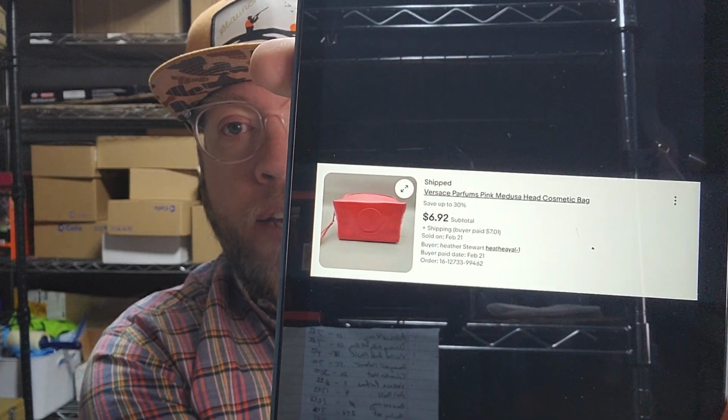So it's a Versace Parfums Pink Medusa Head Cosmetic Bag. It's something you get for free as one of those giveaways when you buy perfume at, like, a Macy's or Dillard's or something like that. And I'd had it for a while. I picked it up for $1 at an estate sale, and they paid $6.92 plus shipping. And I got it out Saturday morning.